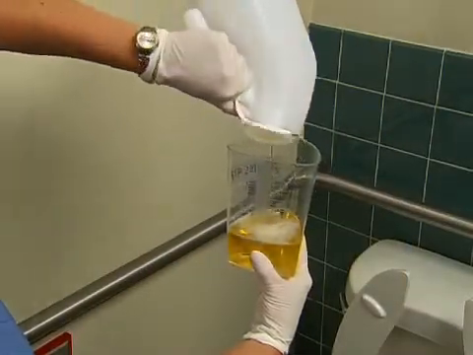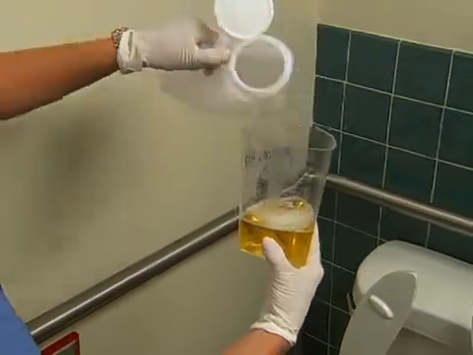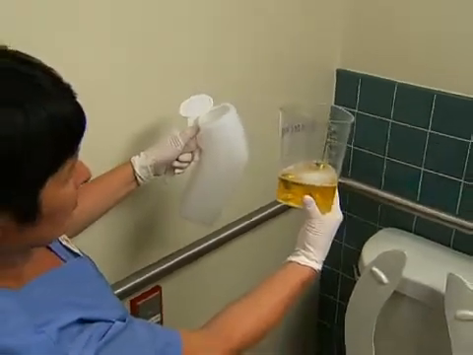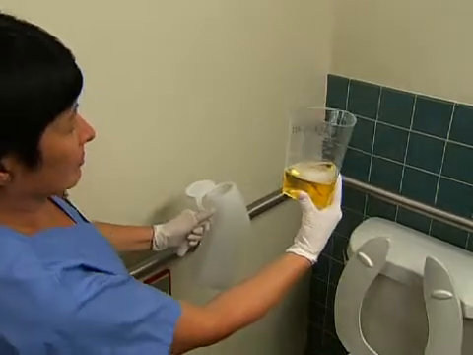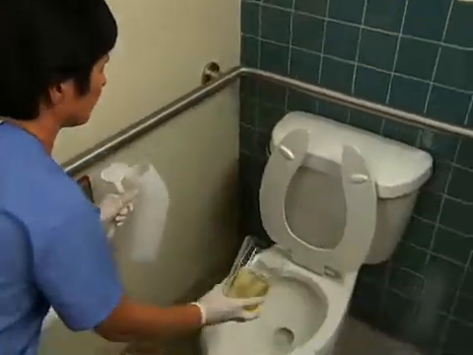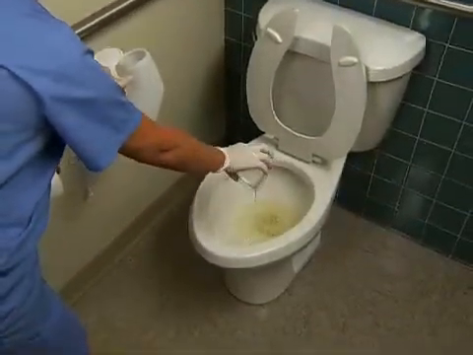After putting on gloves, take measurements as needed, using appropriate containers and noting drainage color and characteristics. If needed, also wear a mask, eye protection, and a gown.